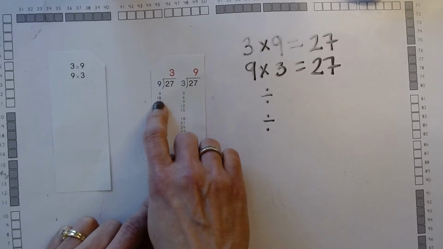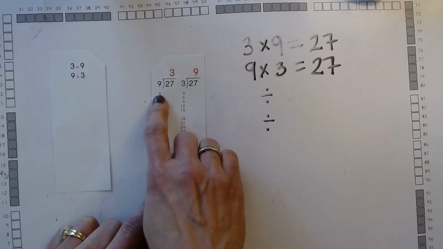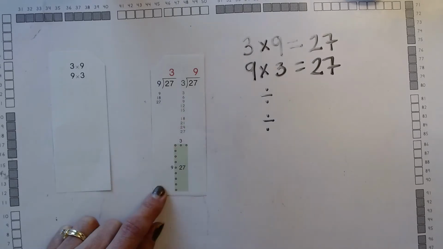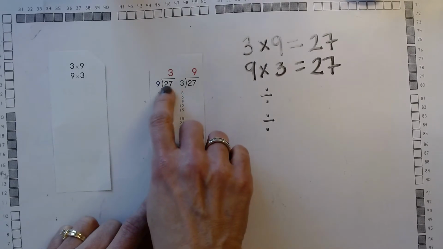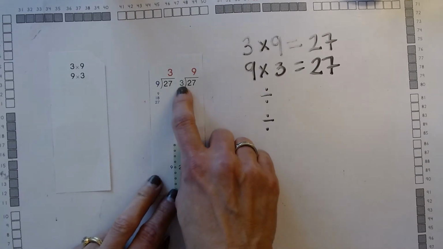Remember, I'm sharing them equally. So 1 group, 2 groups, 3 groups of 9 is why I have the answer 3. 1 group, second group, third group. So I have 27, and I'm counting by 9s. On this one, I have a different factor, right?